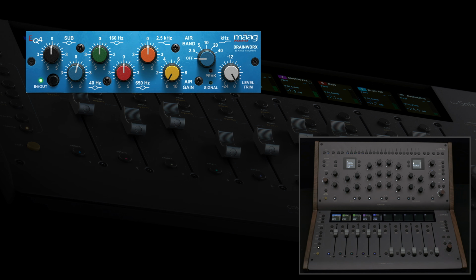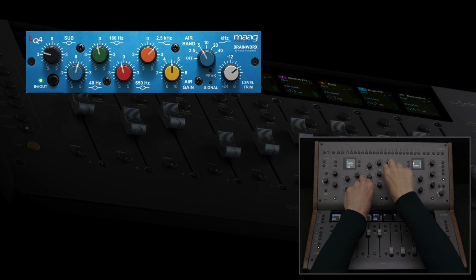Let's map the Moog EQ to 2 rows of knobs. And I'll even map my level trim. Now that I've done this, I can control several of these parameters on the EQ at once.